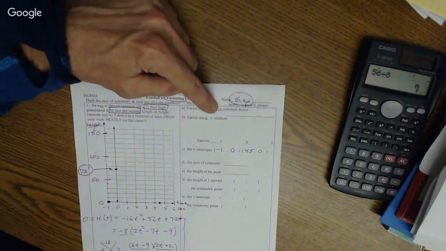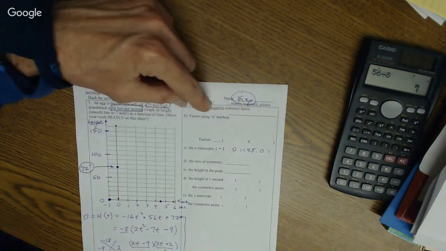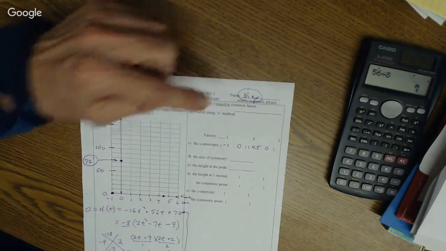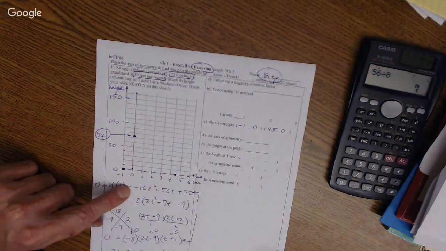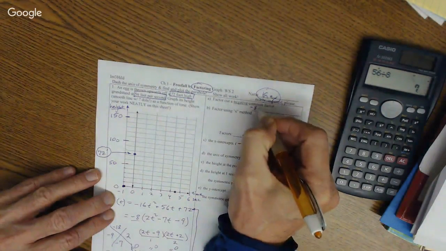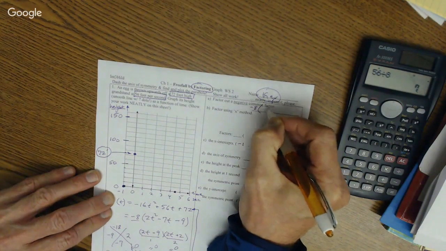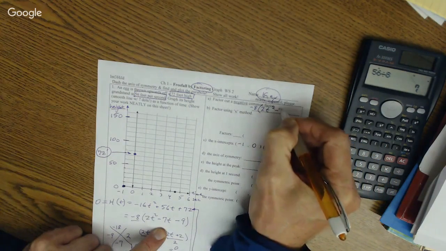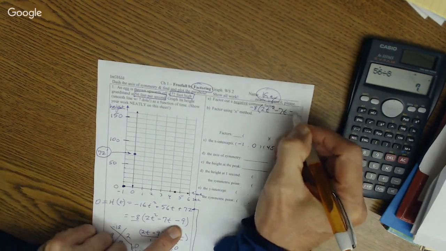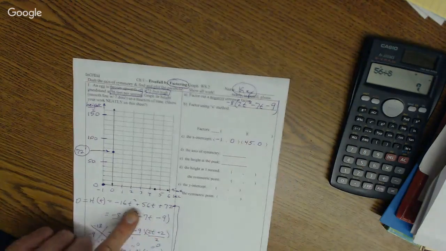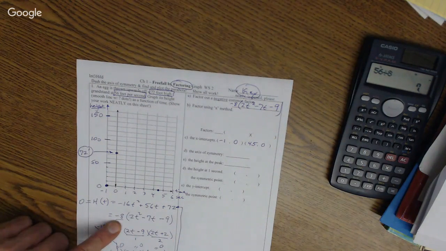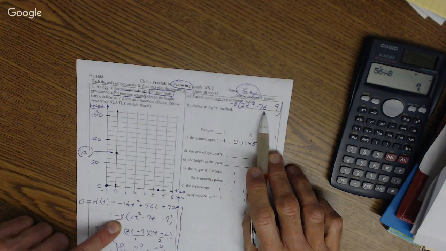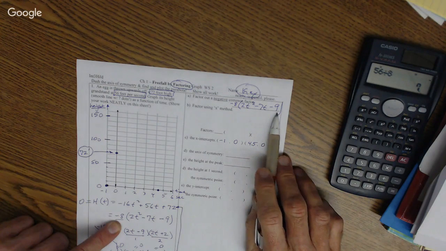So up here, when you fill out the blanks here, factor out a negative common factor, I want you to write this down. Negative 8 times 2t squared minus 7t minus 9. So when I take my original height equation, I factor negative 8 out, I get this equation. Negative 8 times parentheses 2t squared minus 7t minus 9.